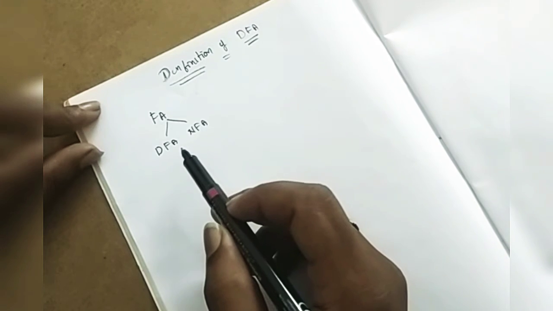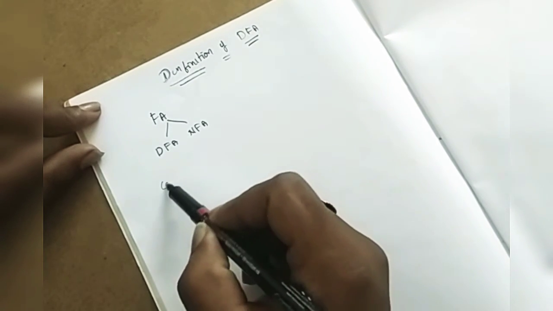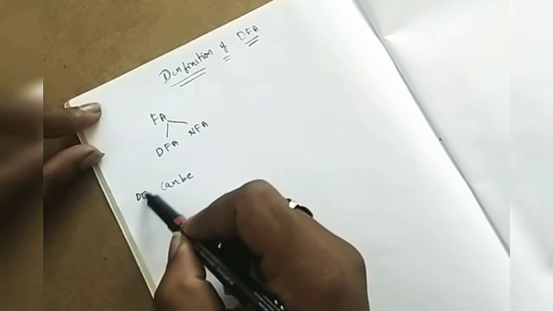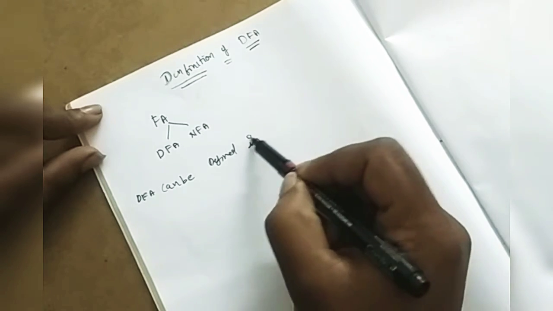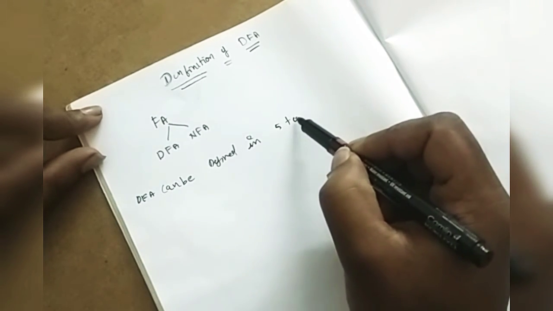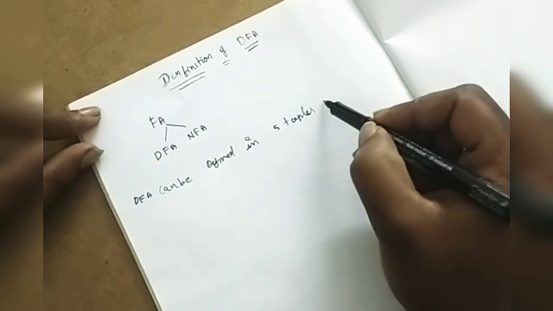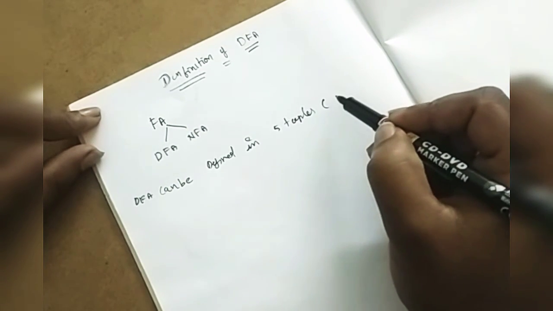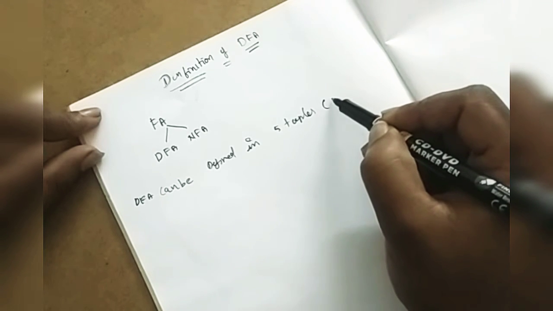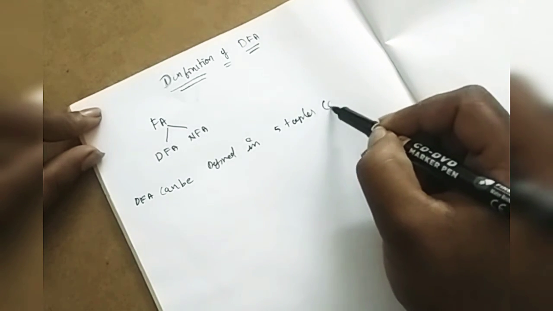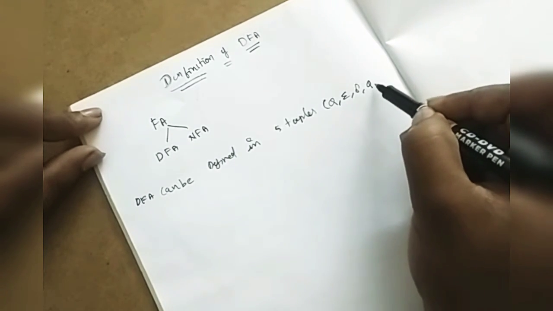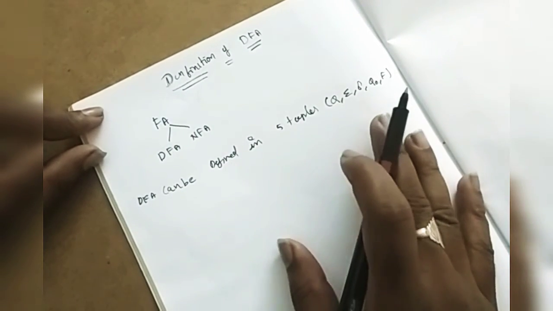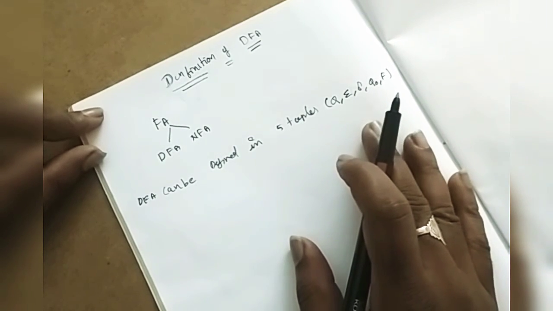The deterministic finite automata, DFA, can be defined in 5 tuples. There are 5 entities present in the 5 tuples. The first one is Q, sigma, delta, Q naught, F. You need to define each of these, what they are and what the features of each of these are.